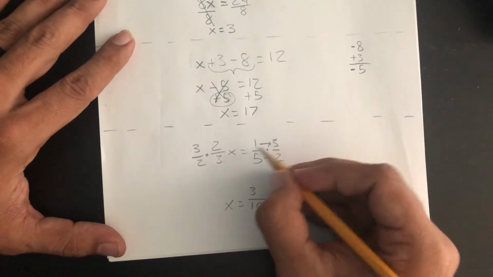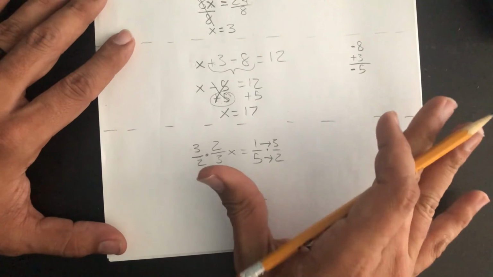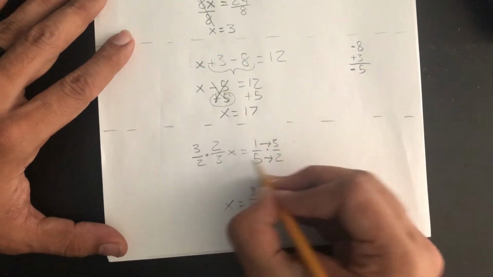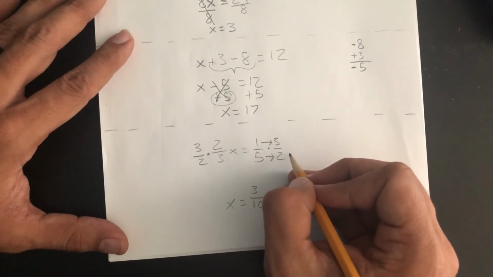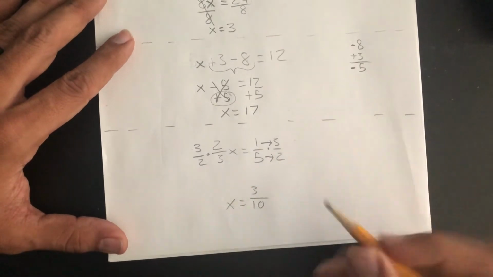This is only for multiplication. You do not do straight across for adding or subtracting fractions. Multiplying is the easiest one.